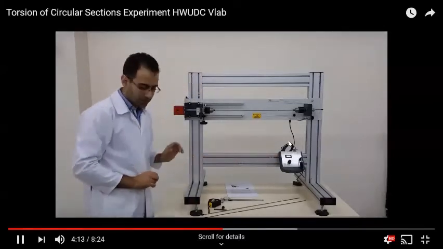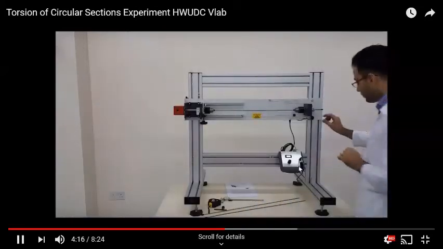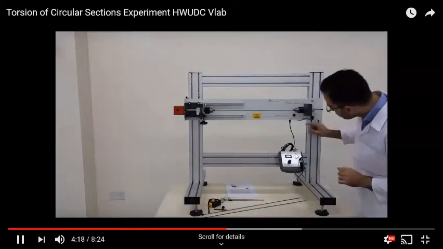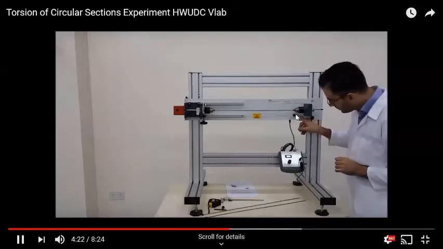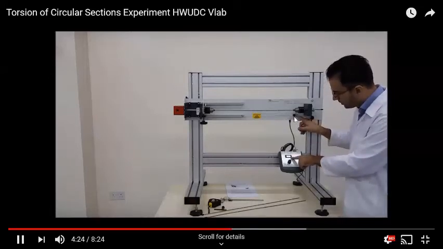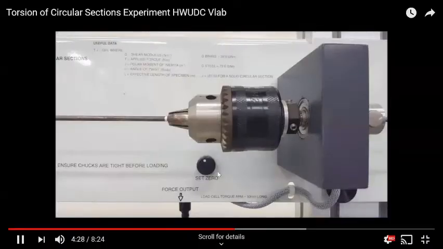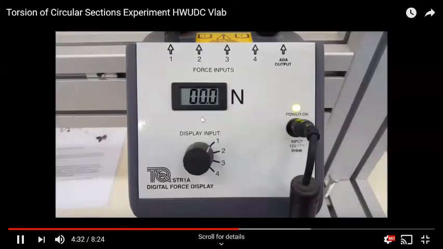So he's pointing to the force gauge right here, and he said you need to make sure that's also 0. So where you zero it is right up here. And so you adjust that right here till you get 0 on the screen.